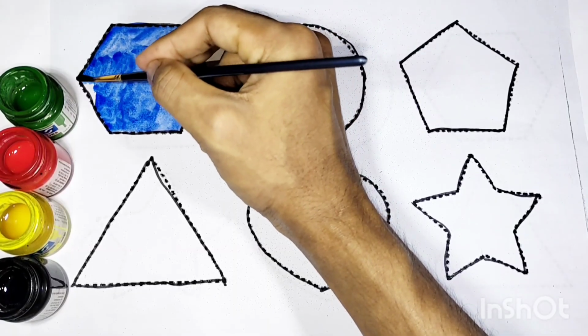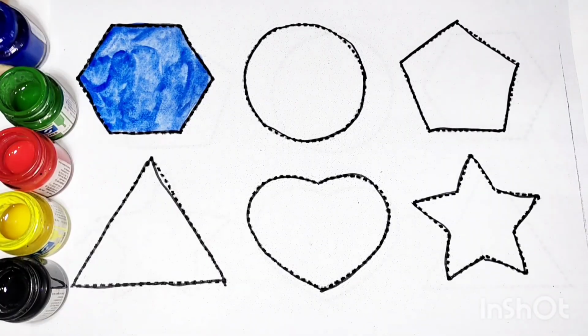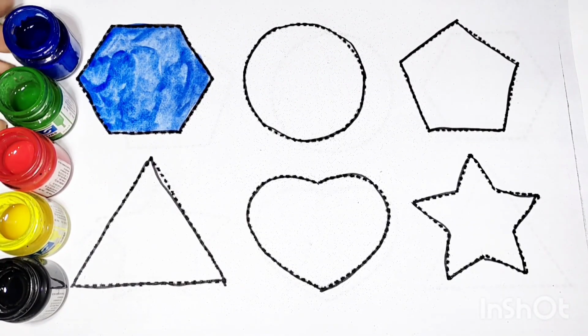The next one is circle. Now we color the shape of circle. Kids, now we are using the color of green.